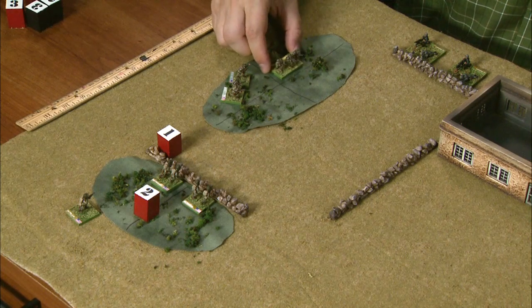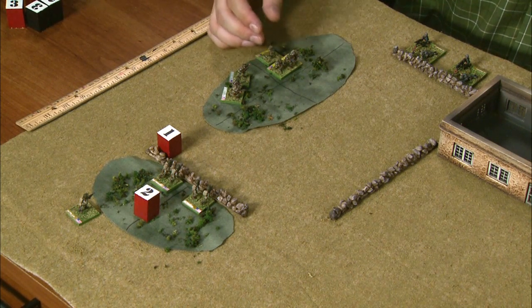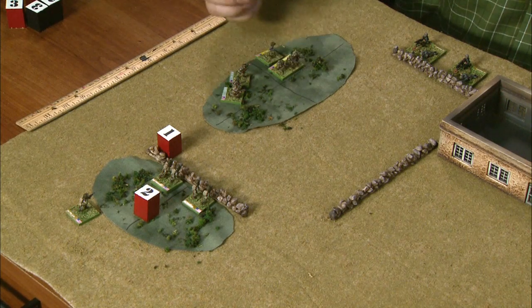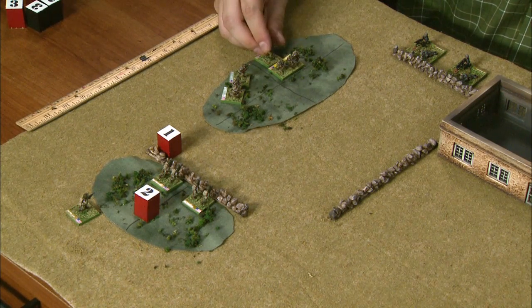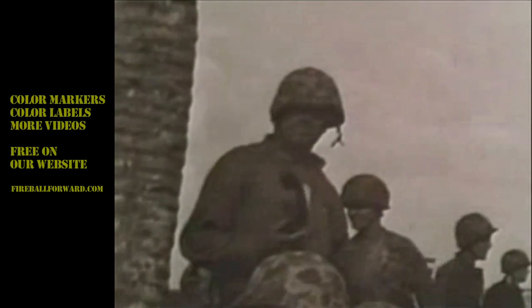So for instance, he did his move. He could now shoot, but he has no targets. He could rally, but he's not broken. He would be finished. At this point, you could then say, well, I'm going to activate the leader. He could then move and spot and so forth. When reinforcements arrive, we start moving up.